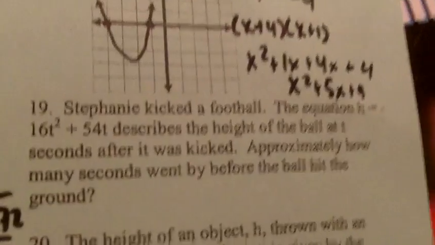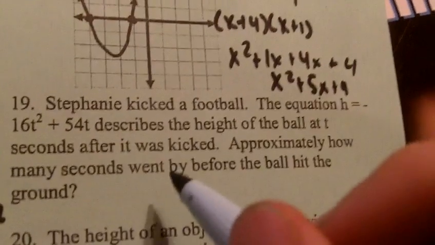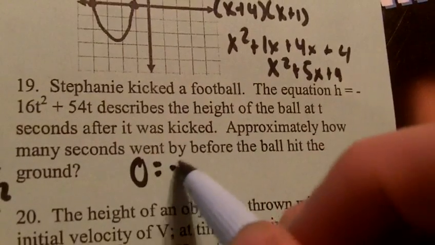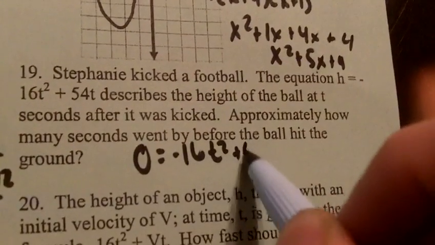19. Stephanie kicked a football. The equation h equals negative 16t squared plus 54t describes the height of the ball t seconds after it's kicked. Approximately how many seconds went by before the ball hit the ground? Ground is 0. 0 equals negative 16t squared plus 54t.